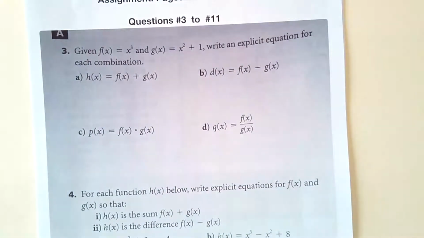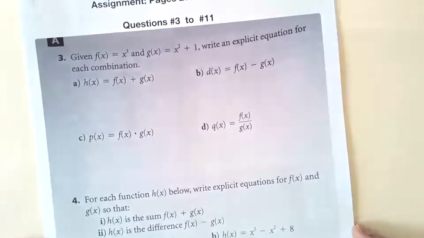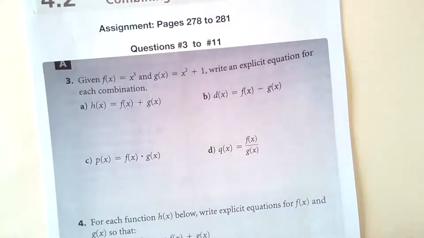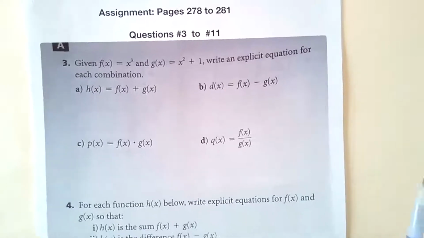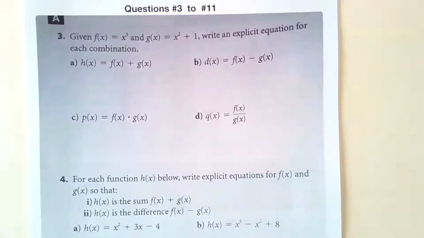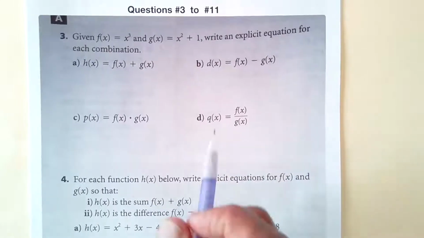So moving on from the last lesson on combining functions algebraically, we look at these questions from your textbook. As I said earlier, I'll go through a select set of questions, and the rest of the questions that I do not cover in this video, from pages 278 to 281, I'll post them on the blog. So let's look at the first question.